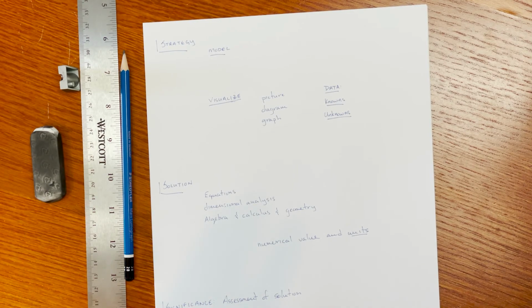So that's what we're going to be doing for this class in these problem-solving strategies. And what I'll do as we go forward in the class is, as we solve problems in class, I'll follow this model so you can see it identified.